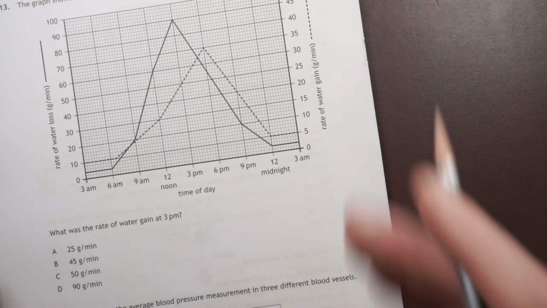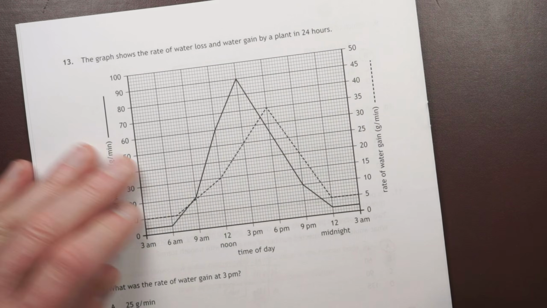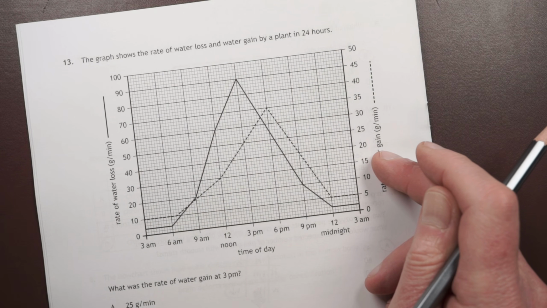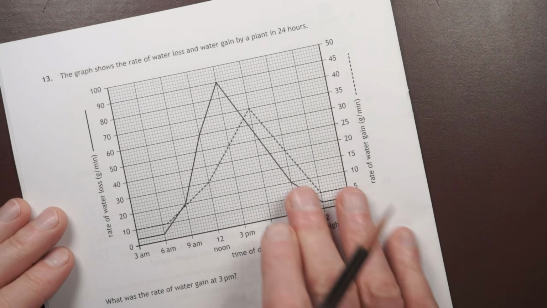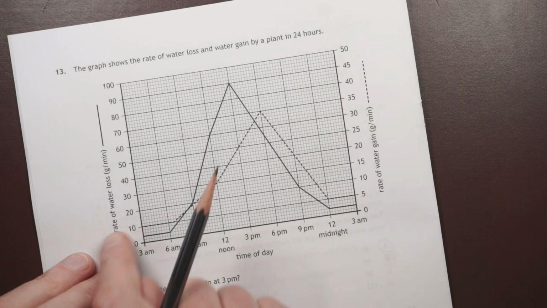Okay. Right, here's an interesting one, I thought. I haven't seen at National 5 a graph with two axes on it before in an exam. So this is interesting, right? They do this a lot in Higher. You see a lot of these kinds of graphs in Higher, and what you have to do is make sure you're reading the right axis, okay? So read the axis label.